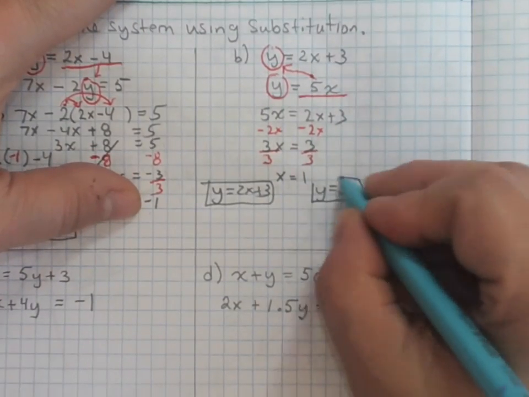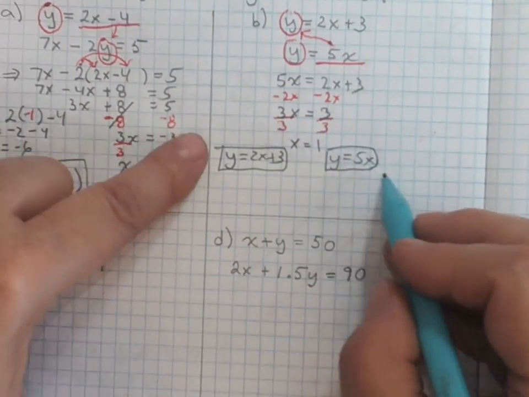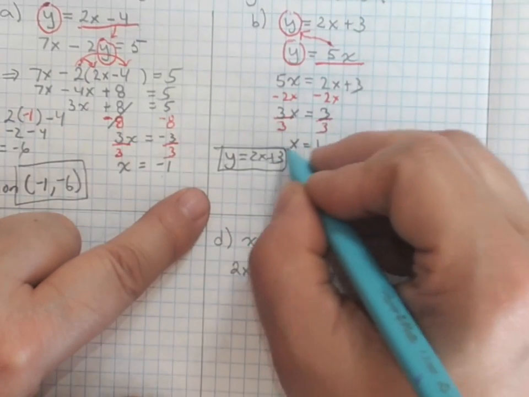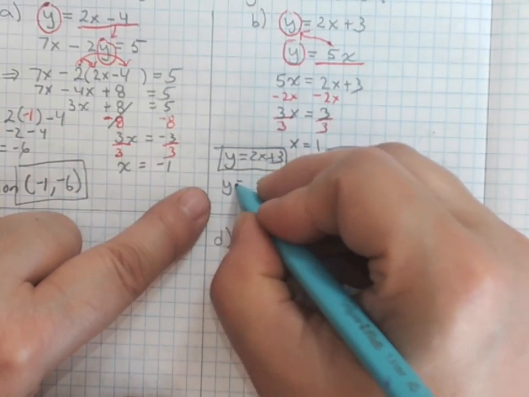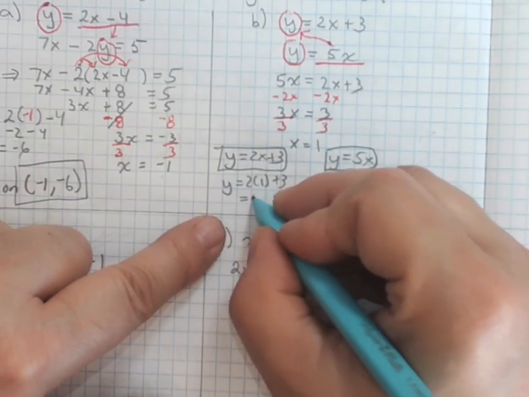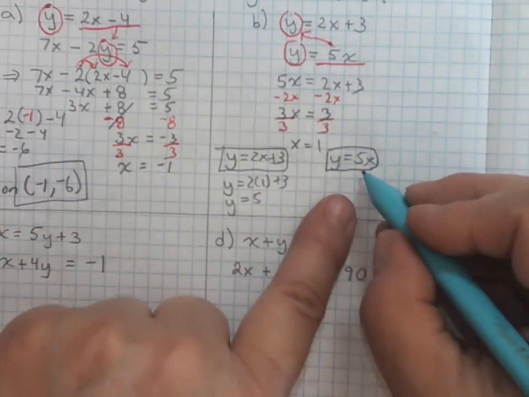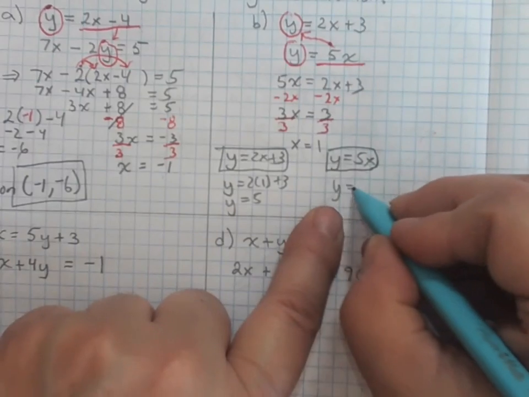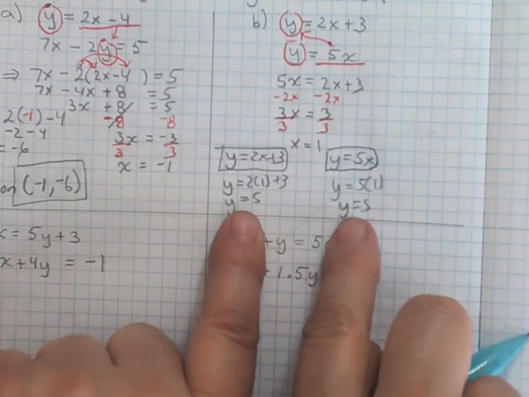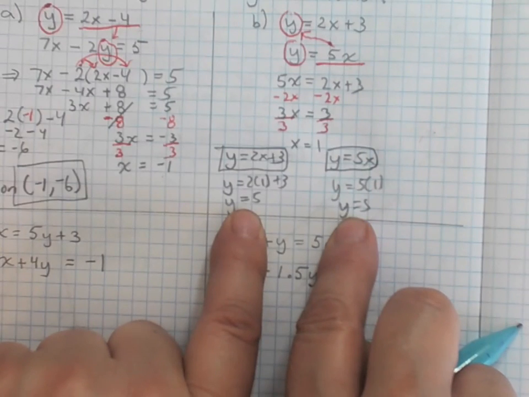So these aren't my answers. I know I'm boxing them, but I'm sort of putting them as titles. So I'm going to put x equals 1 into both of these. If I put it into this one, I get y equals 2 times 1 plus 3, and that is equal to 5. If I put 1 in here, y is equal to 5 times 1, and that's just 5. So no matter what, I get the answer of 5 for the y.